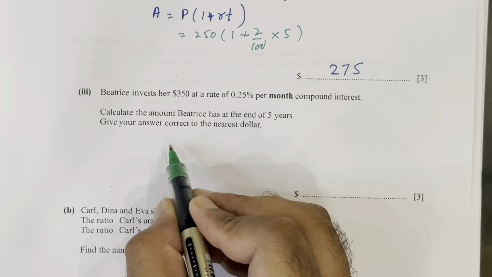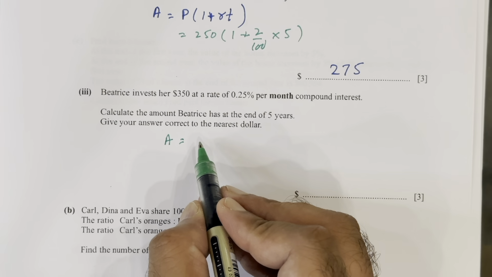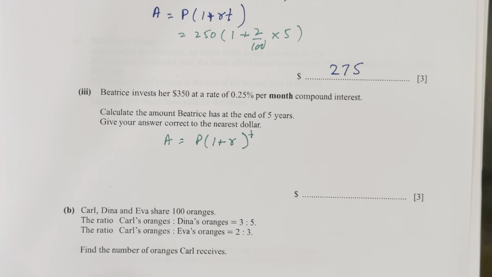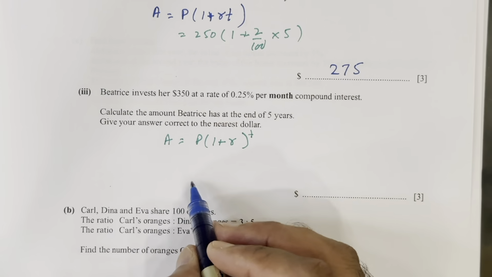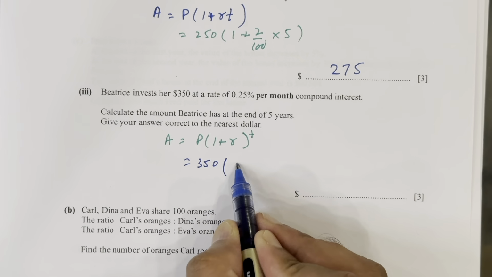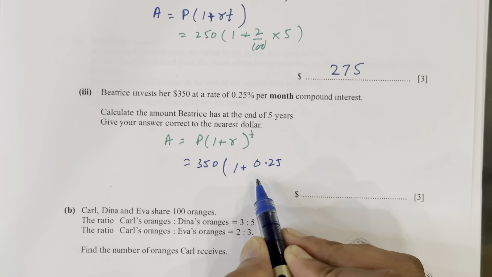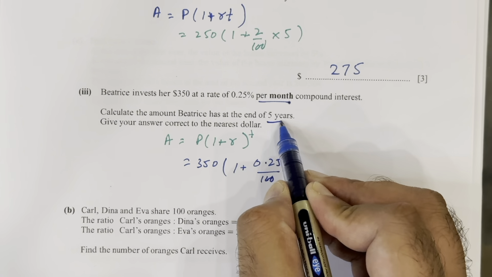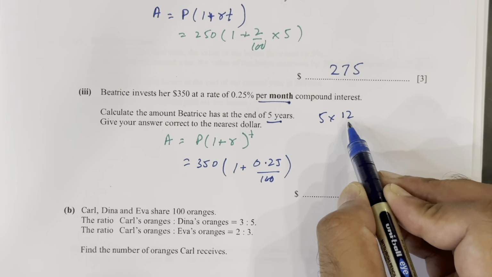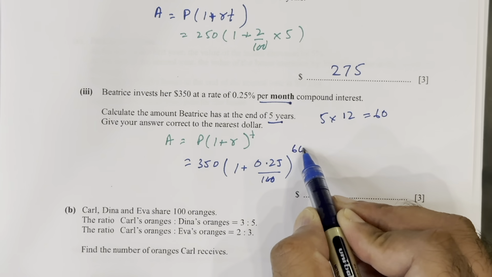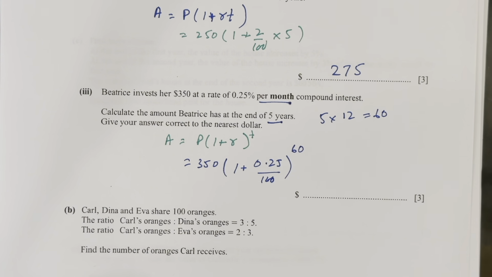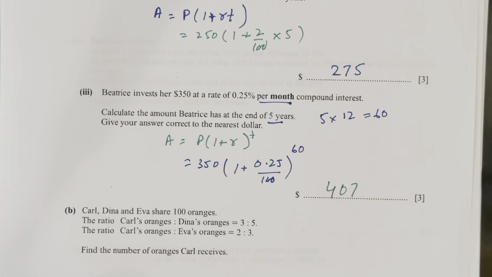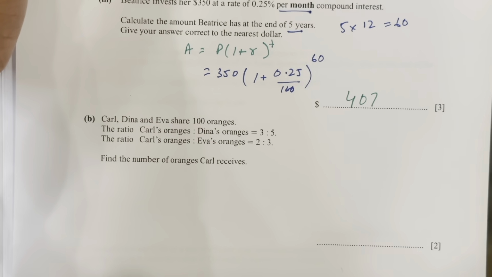We just applied the formula in the previous question as well: P times 1 plus R raised to power T, and we know that 350 is our principal amount, and 1 plus 0.25 over 100. And this is the interesting part because it is given per month, and we have to calculate for 5 years, and we know that 1 year has 12 months. 5 into 12 would be 60 months. So we're gonna take the power as 60. After calculating it, we get the answer $407.